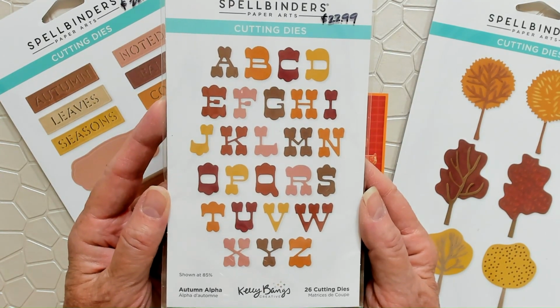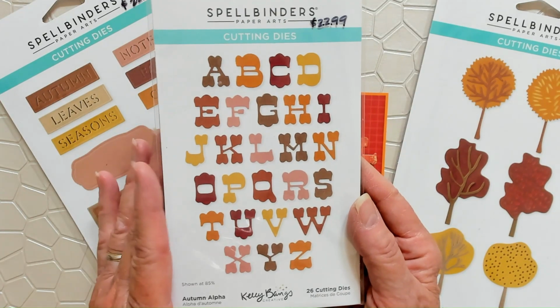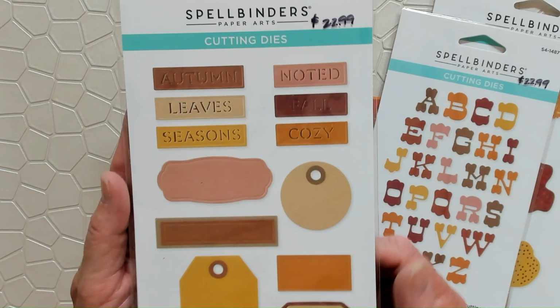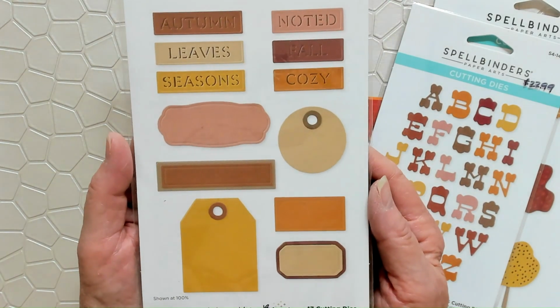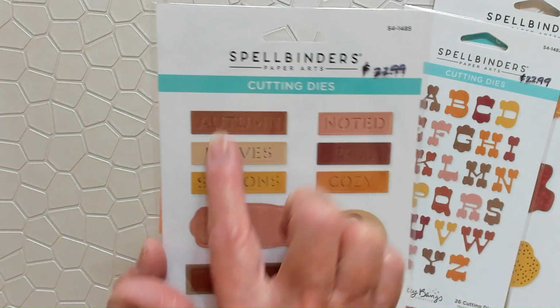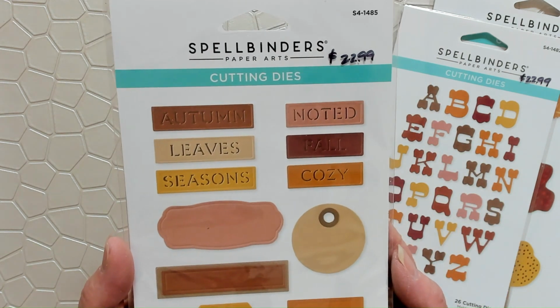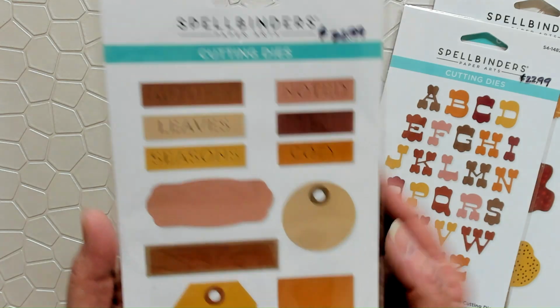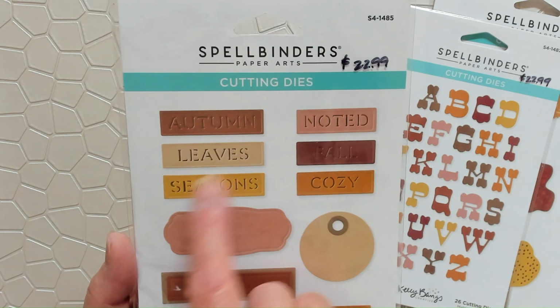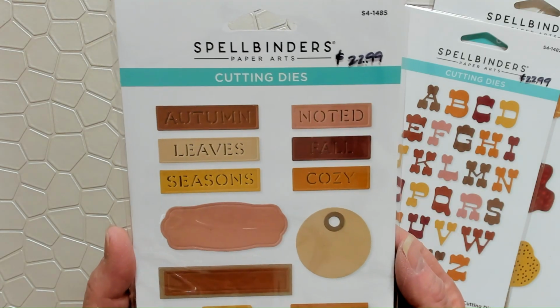So this one I'll be using year round. I think this is going to be a really fun font to use. And then finally, documenting labels. And what I really loved in this set were these little words. And that's something I'll probably use a lot of. I can use the other pieces as well, but these are really what caught my attention in this die set.